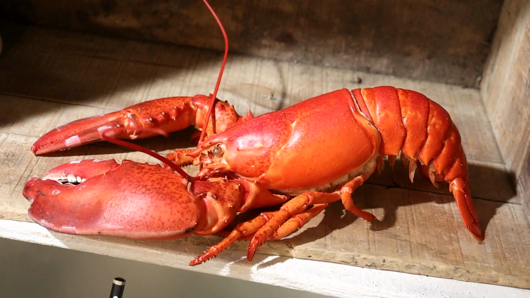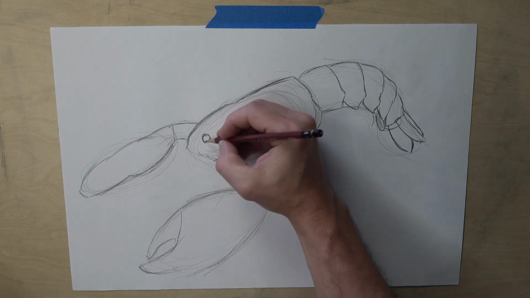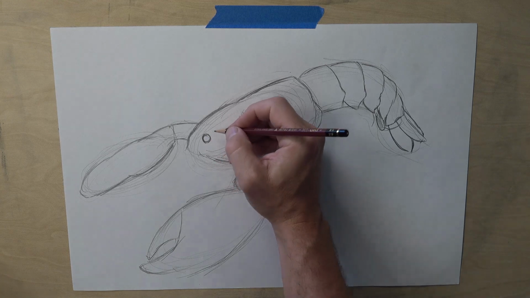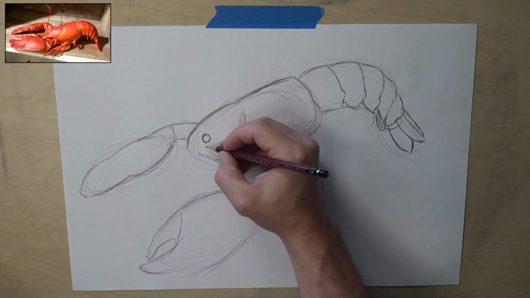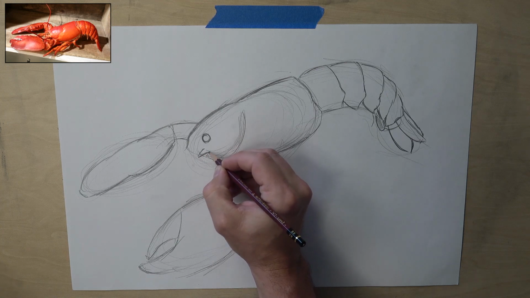But then let's look over again at all these little horns right here. That's going to distract us from the big picture. So I'm going to put that little eye in, and then I'll put a couple of spikes in right here.